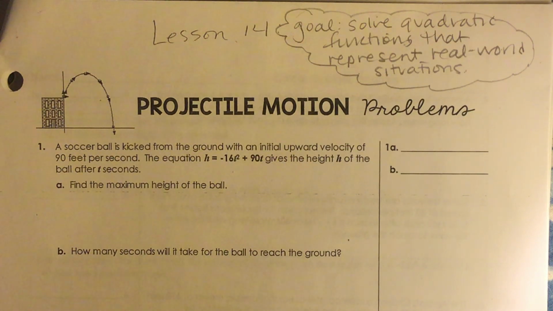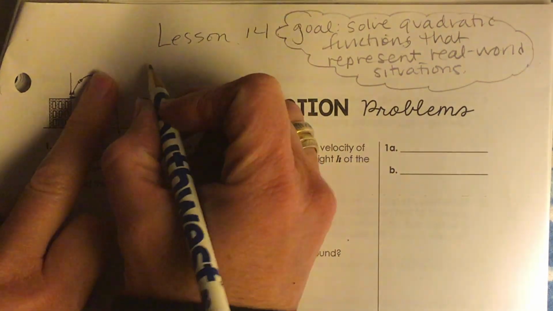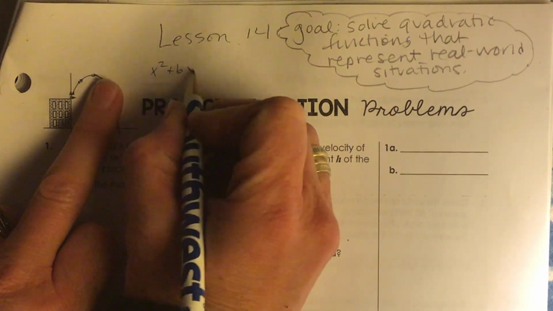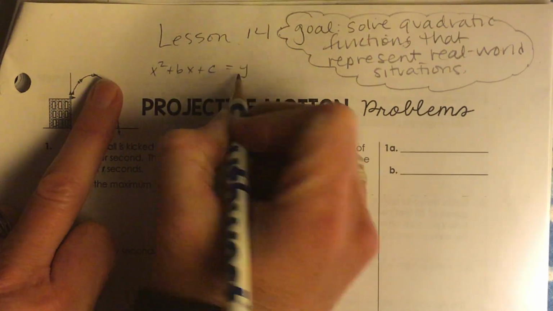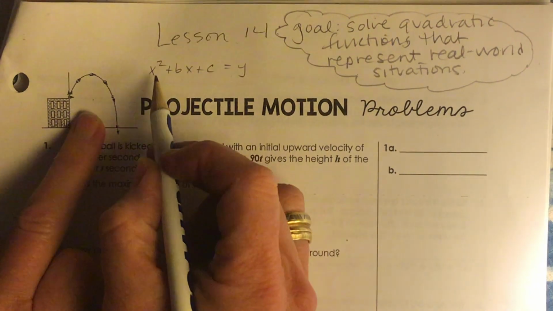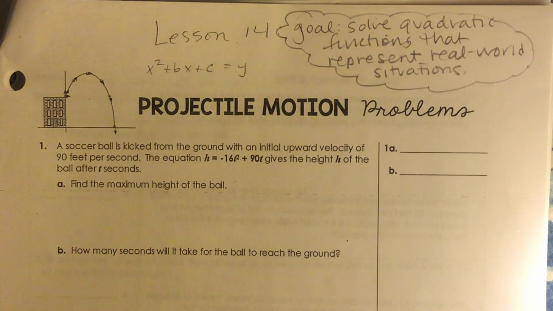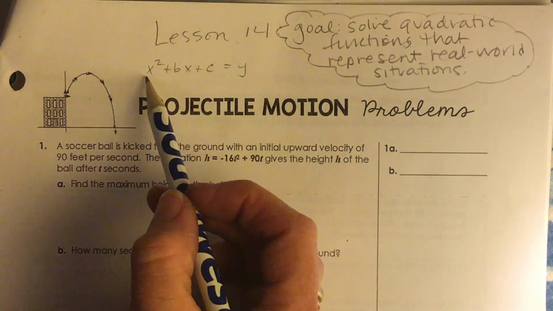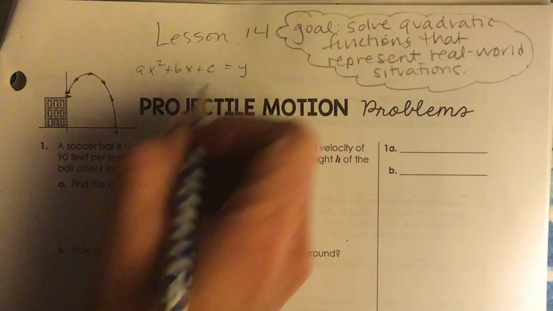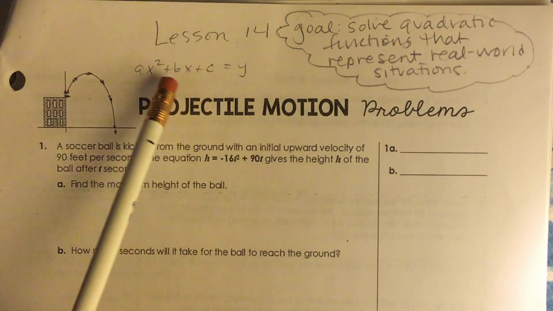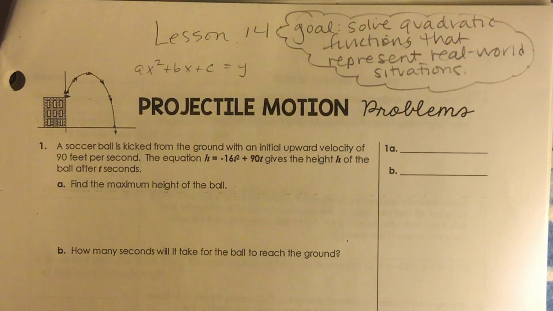There's also something that's going to come in handy, and that's our axis of symmetry formula. If I'm solving a quadratic in standard form, ax squared plus bx plus c equals y, a lot of what we learned early on in our unit was that if given values for a, b, and c, there is a way that I can solve for x.